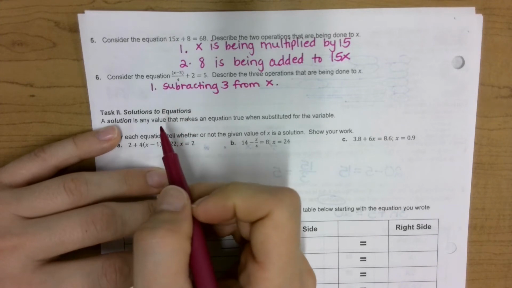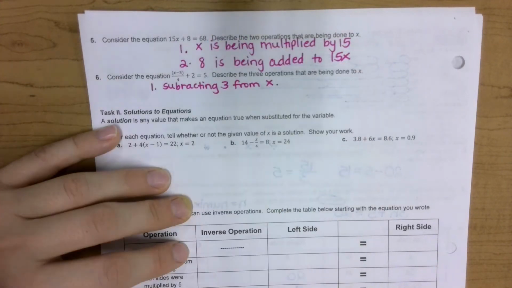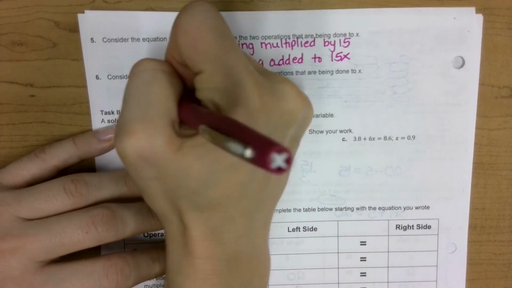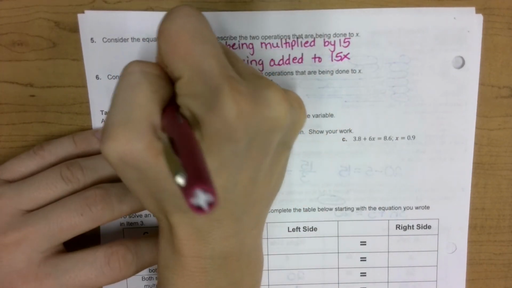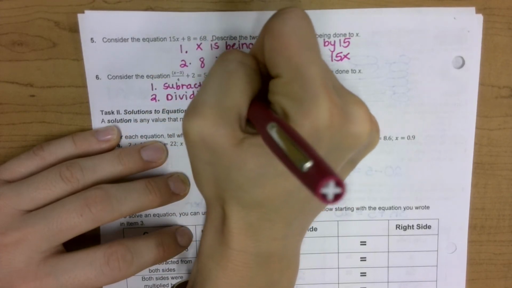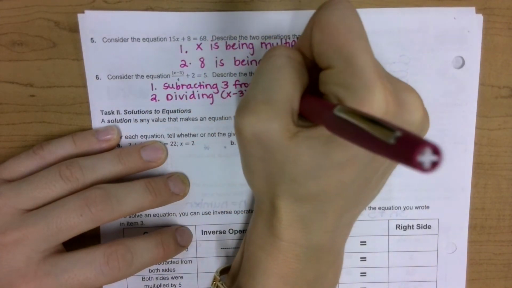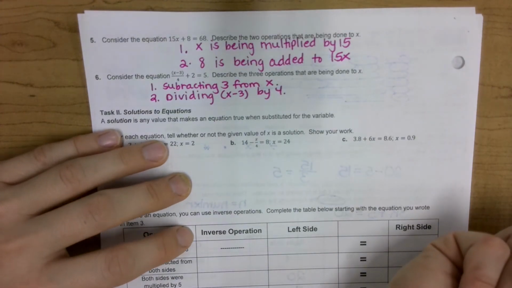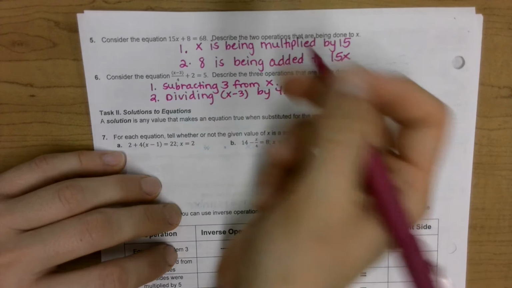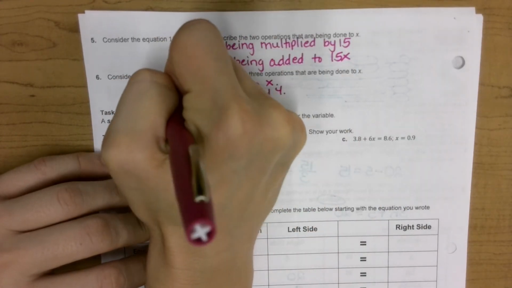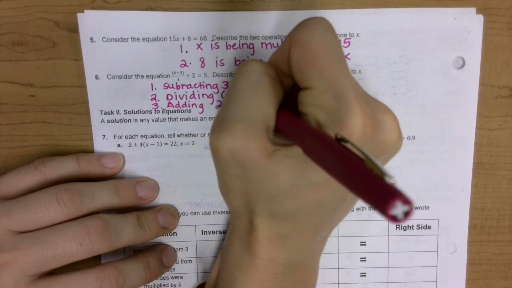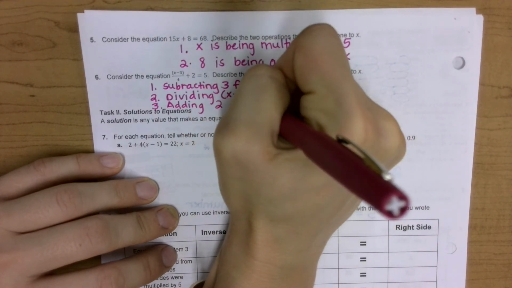Remember, fractions represent division, so then we're dividing x minus 3 by 4. And then we are taking that whole term, x minus 3 divided by 4, and we're adding 2. Adding 2 to x minus 3 over 4.